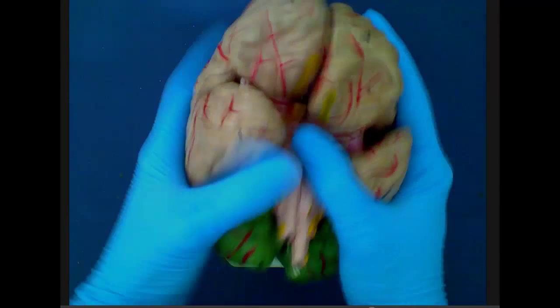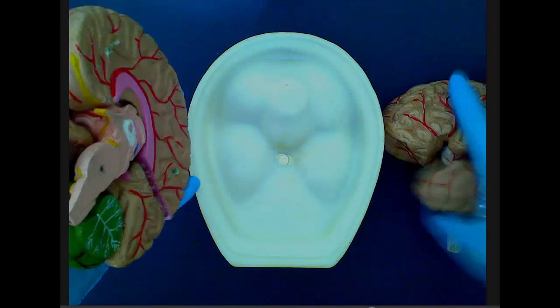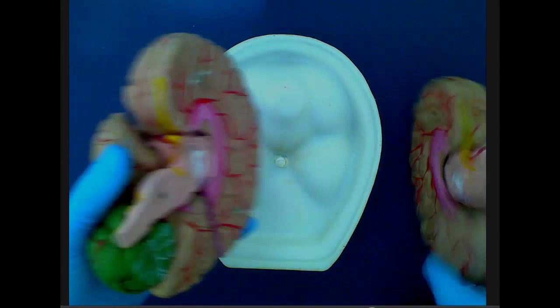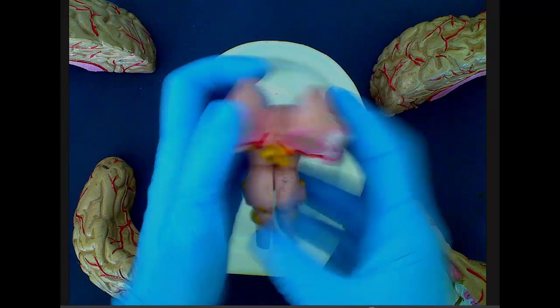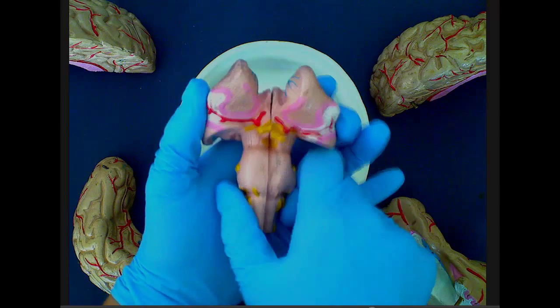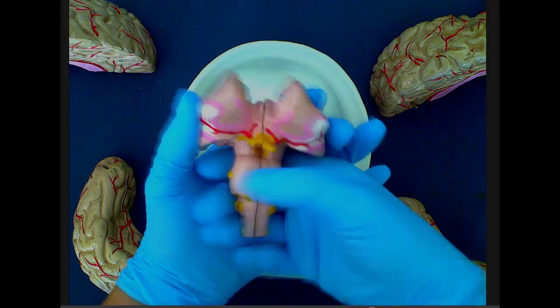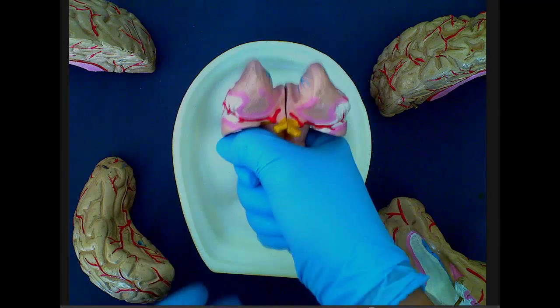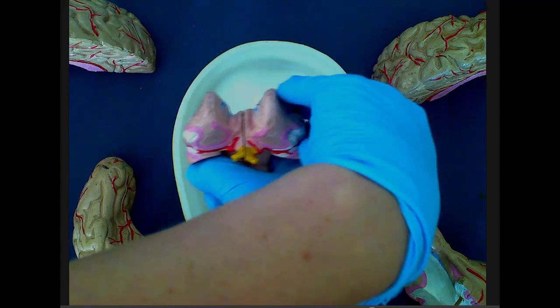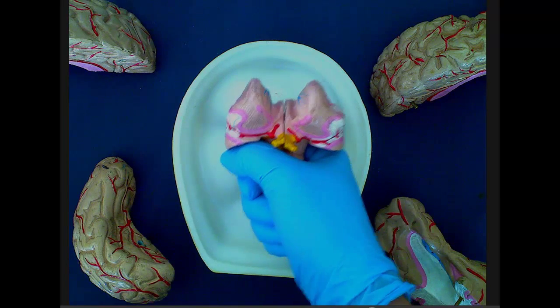In order to see the diencephalon better, we're going to need to remove it from the cerebral cortex. And in putting the 2 portions together, I use the analogy of this looking like an ice cream cone, where the ice cream cone itself would be the brainstem, and then the 2 globs of ice cream would then be the diencephalon.